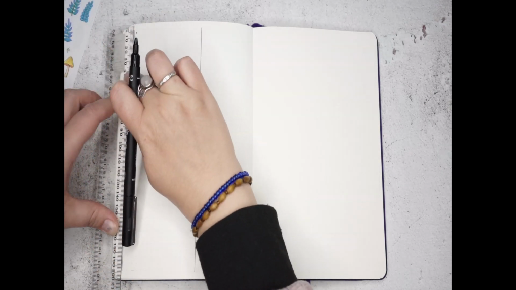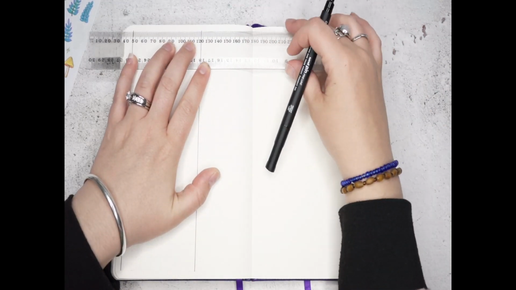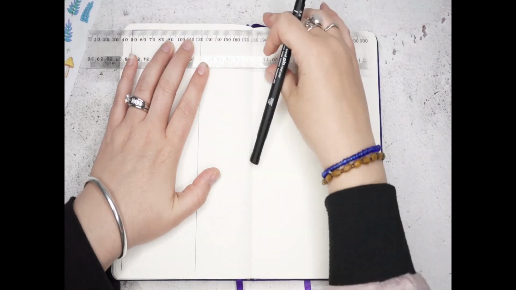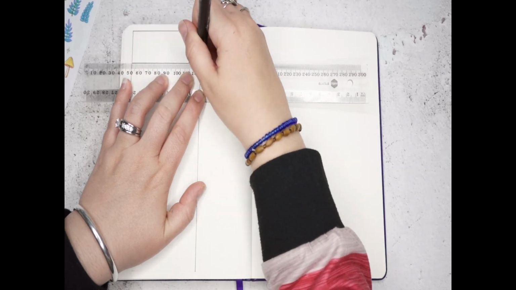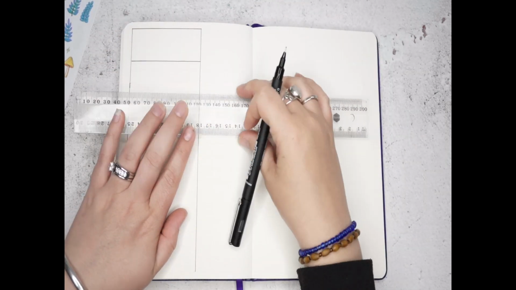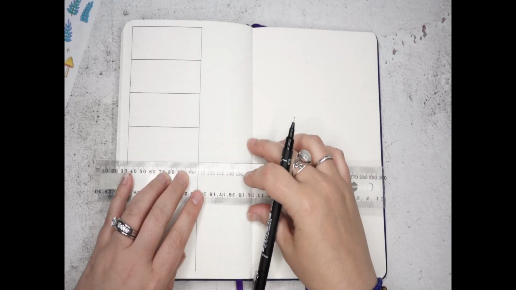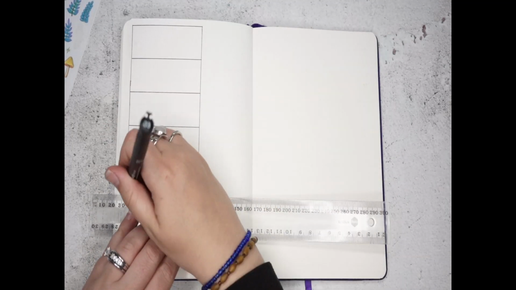Across this spread, I'm going to be setting up 2 weeklies. In this first week, each day is going to get a box that is 15 spaces across by 5.25-ish spaces down. The opposite page is going to be a mirror image of the page I'm working on now, so the measurements will be the same.